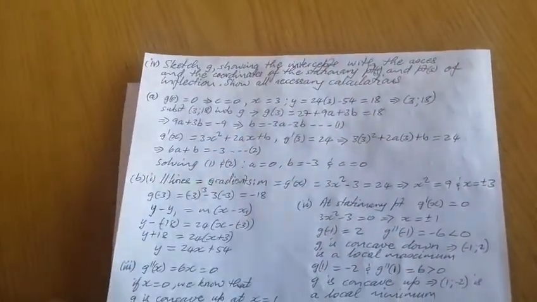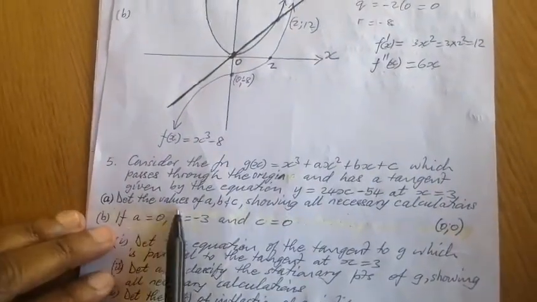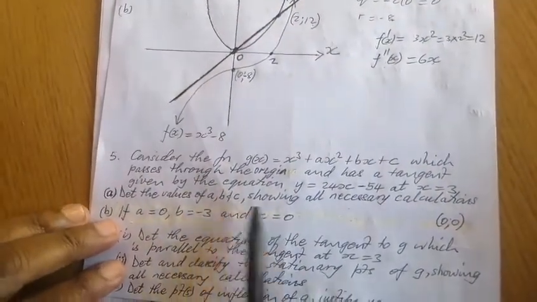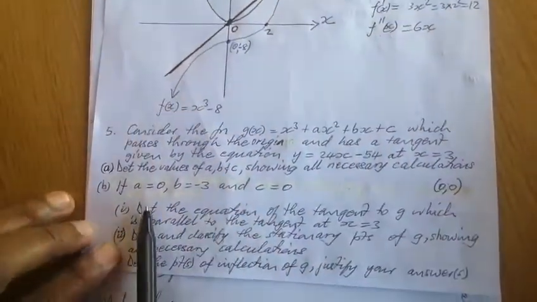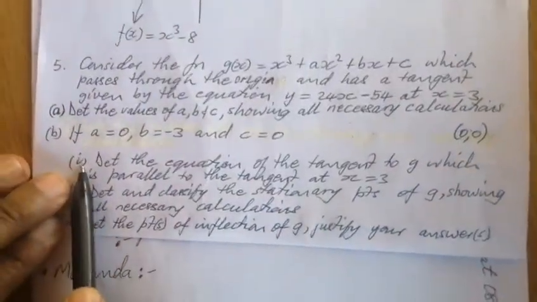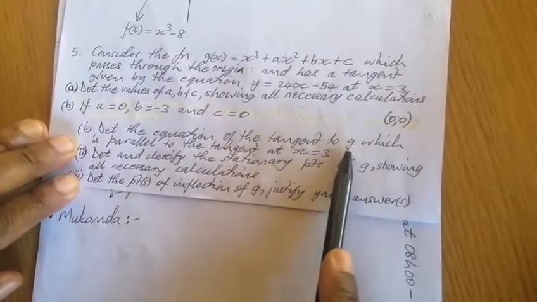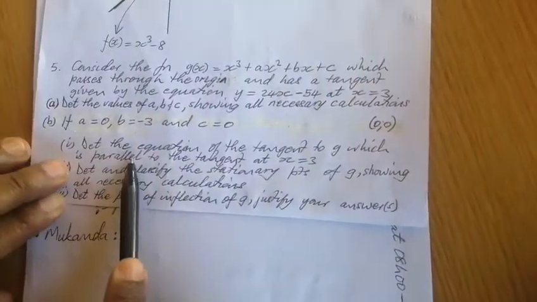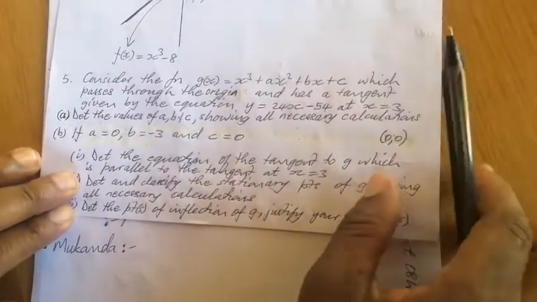The question in part B, part 1 says, determine the values of a, b, c, showing all necessary calculations. Sorry, I repeated part A. I'm here at part B, part 1. Determine the equation of the tangent to g, which is parallel to the tangent at x equal to 3.